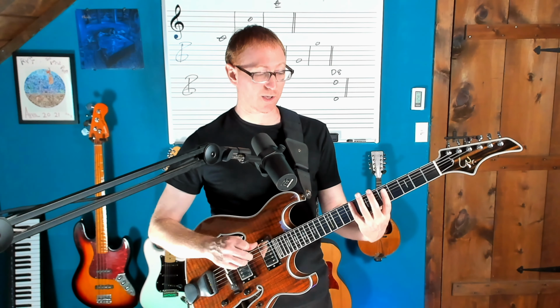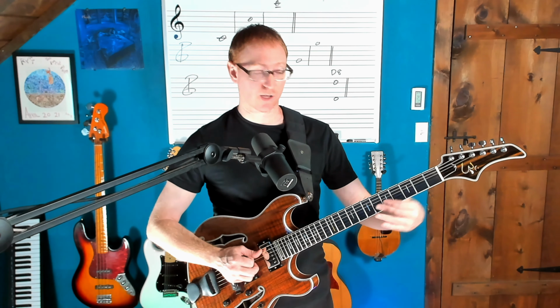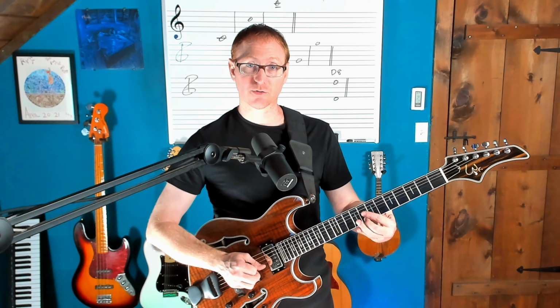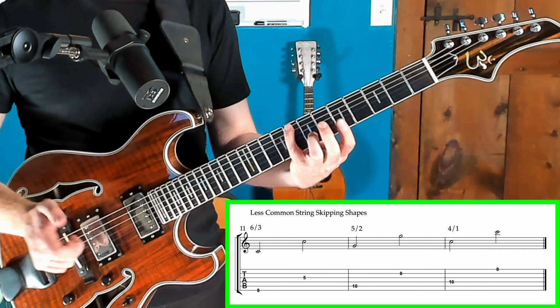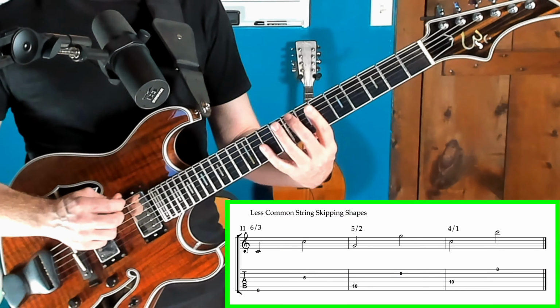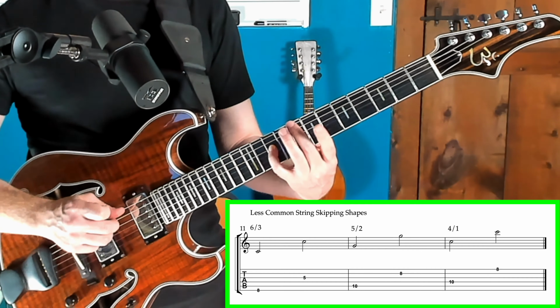Now some less common string skipping octave shapes are going 6th to 3rd string, 5th to 2nd string, and 4th to 1st string. So let's start with the C here, 8th fret. Before we would go from 6th to 4th string, 8 to 10, right? 2 strings over, 2 frets up.